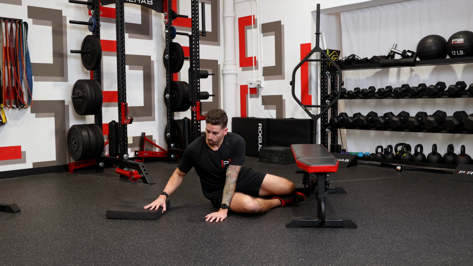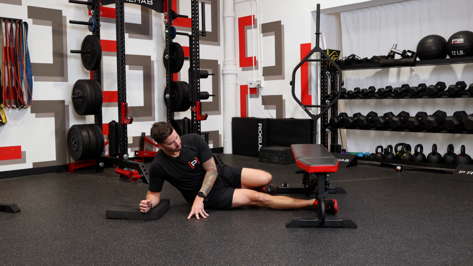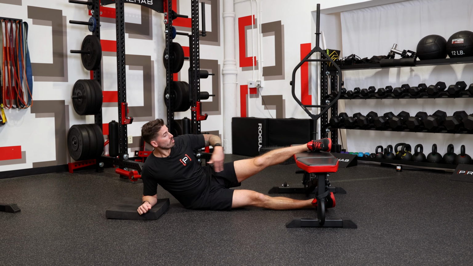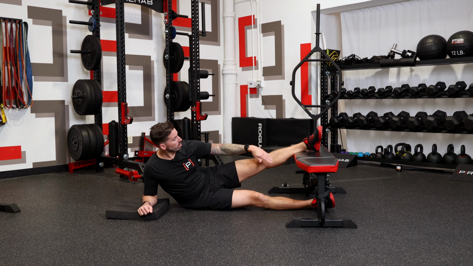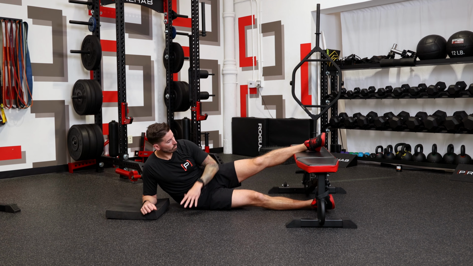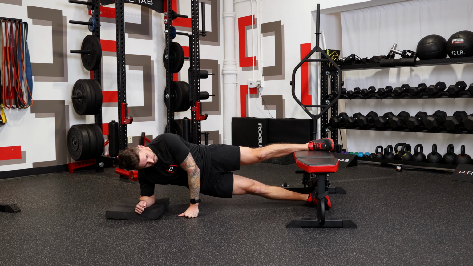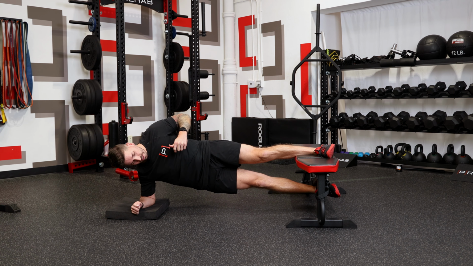Last but not least, when you can tolerate it, the goal is you're going to perform the same exercise with the leg straight. You don't have to do this giant jump where you go from your knee to the ankle. You can get your shin supported and you can keep working further and further out. But ideally, we get to this position and we have that bottom leg straight as well.